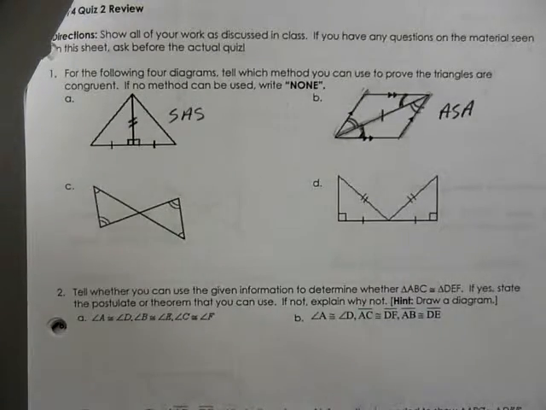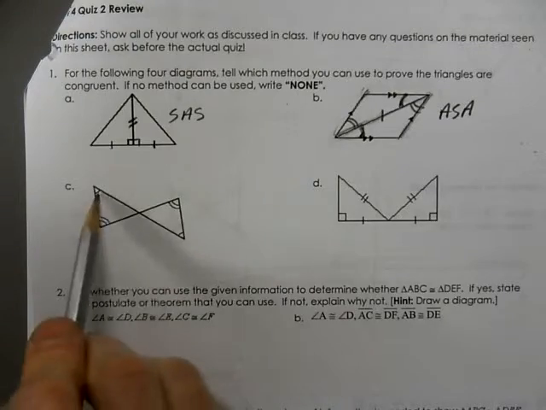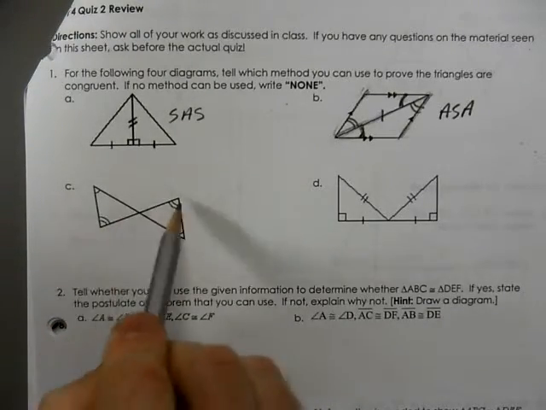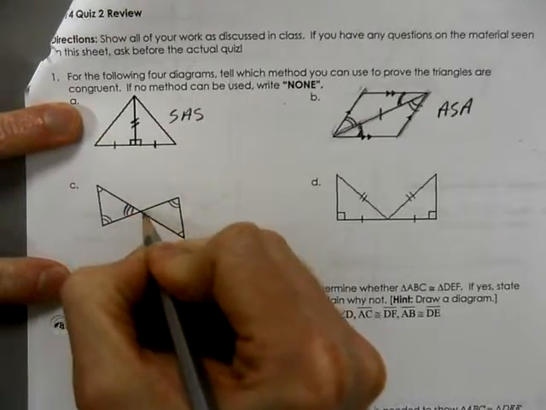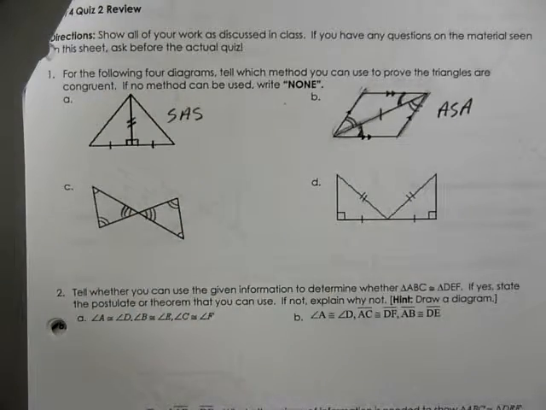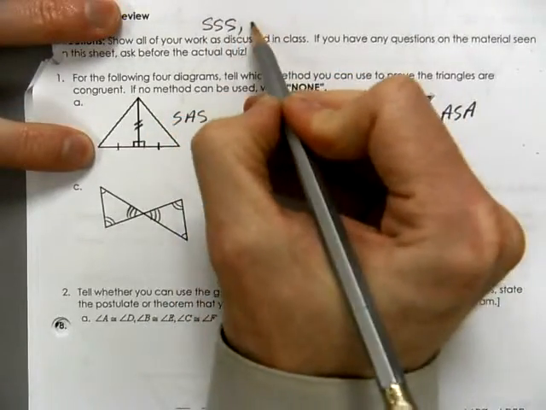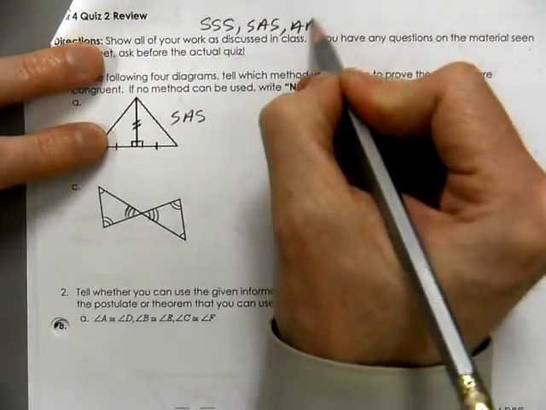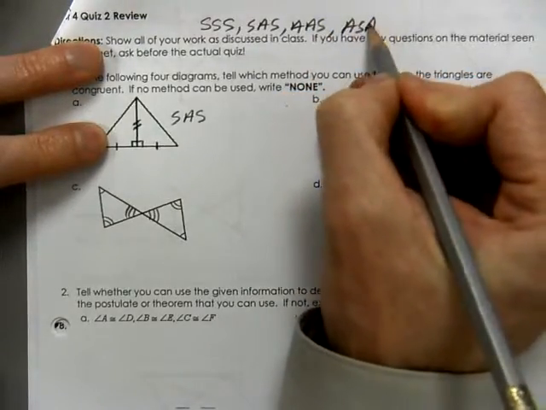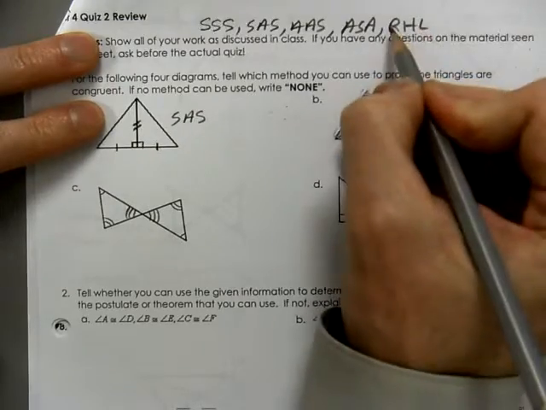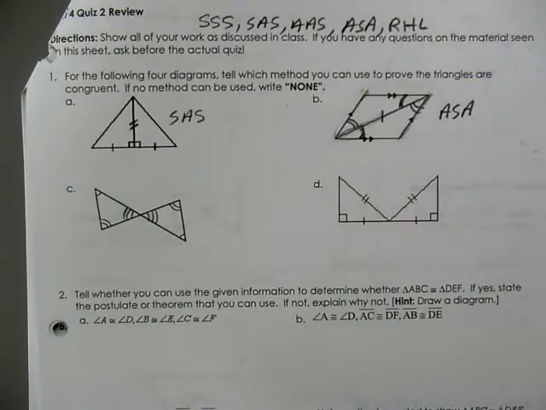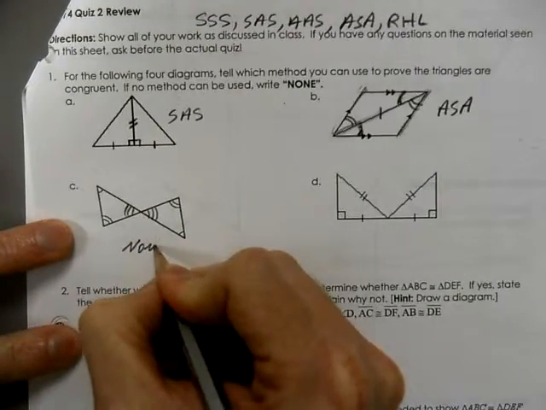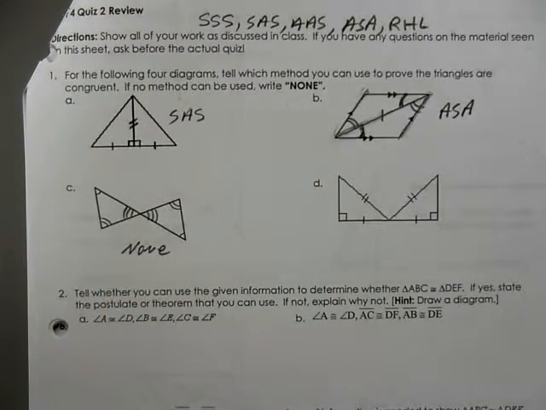How about the letter C? We see that we have one set of angles congruent. We have another set of angles congruent. Vertical angles would give us this third set congruent. But remember, AAA is not one of the ways we can prove triangles congruent. We can only use SSS, SAS, AAS, angle side angle, or RHL, right triangle hypotenuse leg. So none of these ways will prove the triangles congruent.